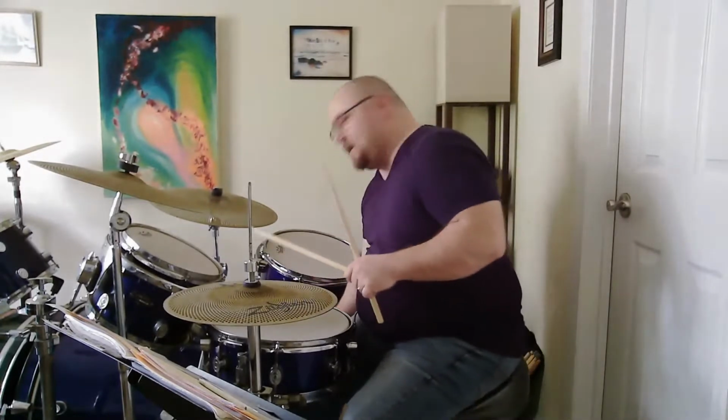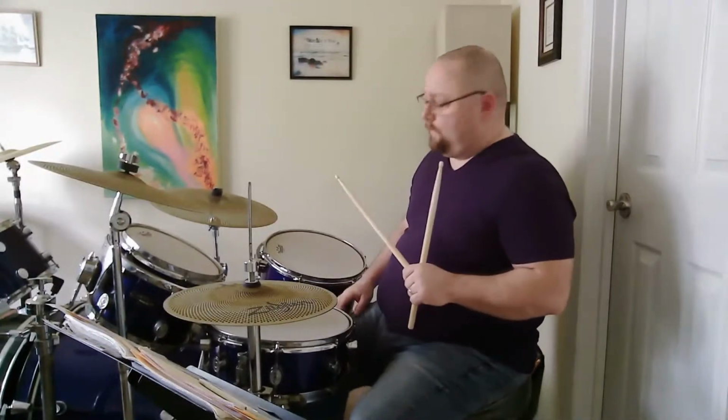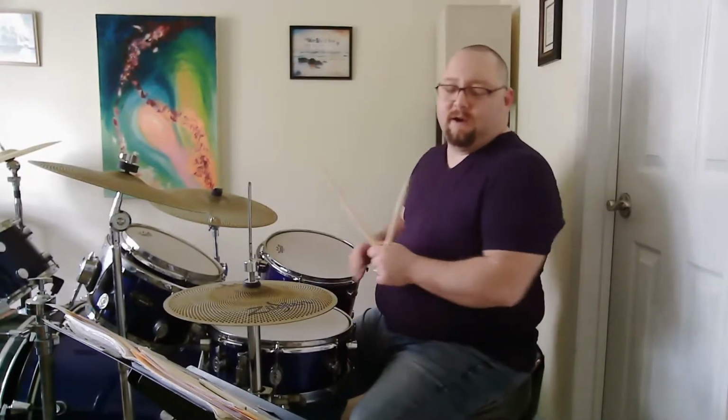There's something in there. I don't know what's in there, but there's something in my bass drum. I can't really get it out right now. So, okay.